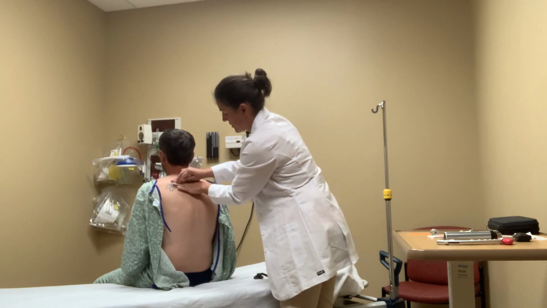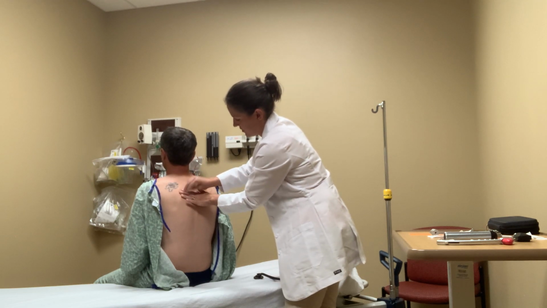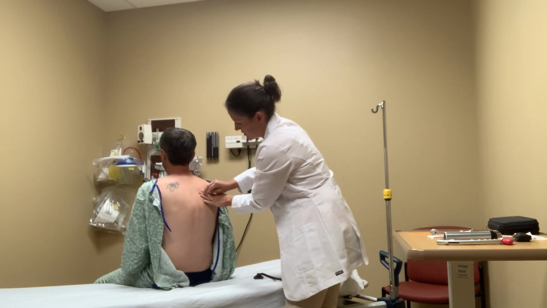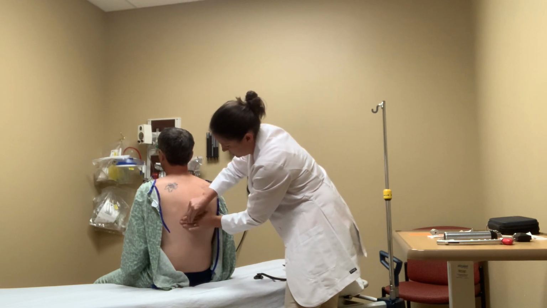I'm going to continue on with my percussion. I'm going to move down in a ladder-like manner, noting resonance throughout all lung fields, which is the expected result.